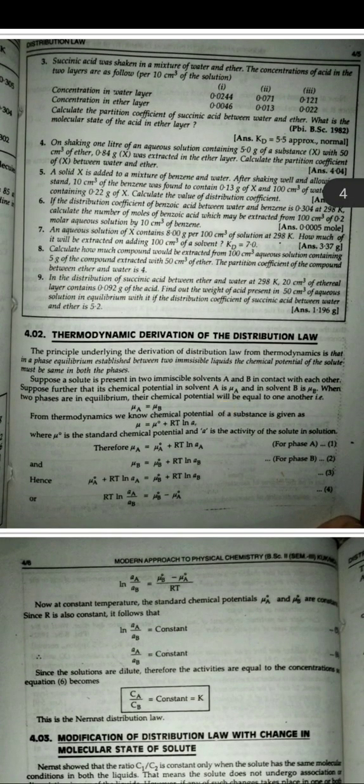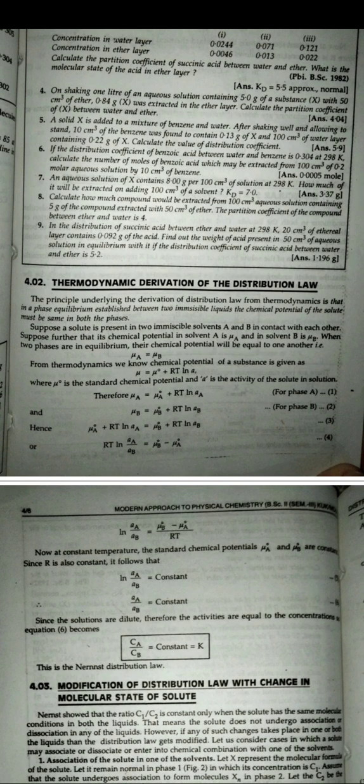Next heading is thermodynamic derivation of this distribution law. The principle underlying the derivation of distribution law from thermodynamics is that in a phase equilibrium established between the two immiscible liquids, the chemical potential of solute must be the same in both the phases.